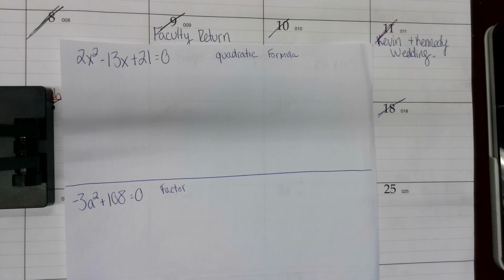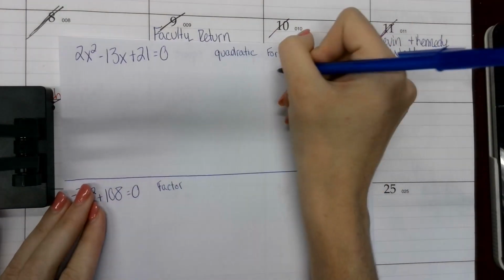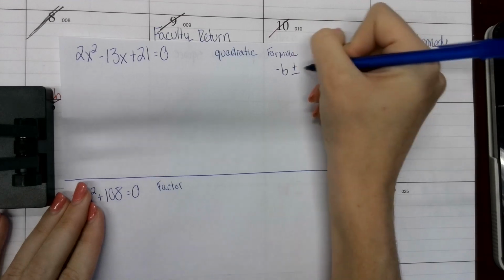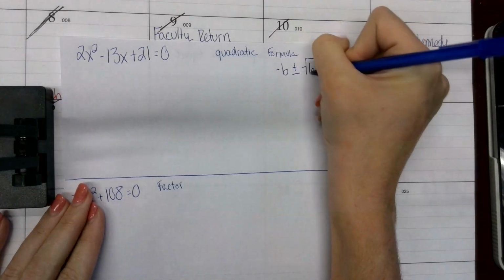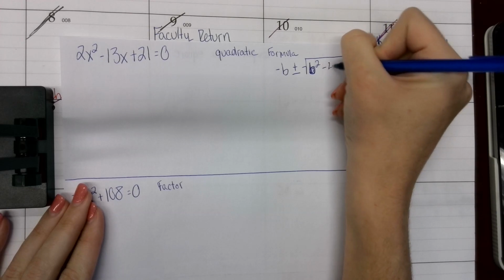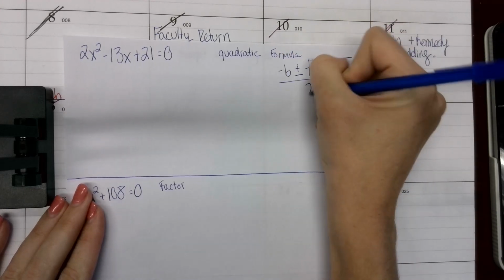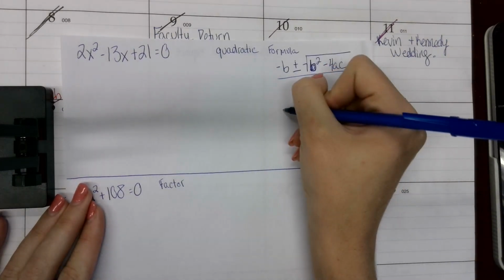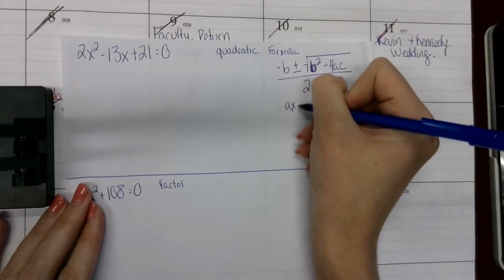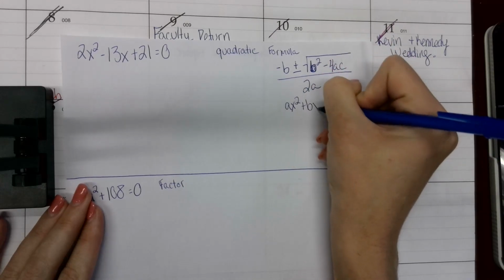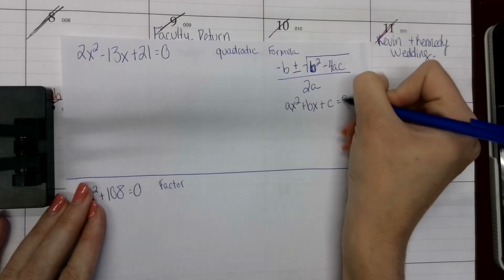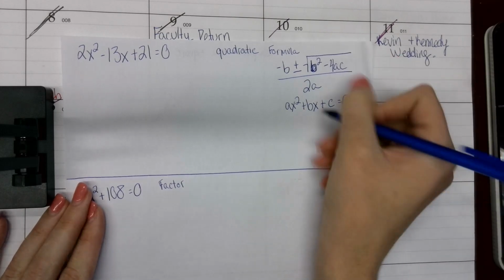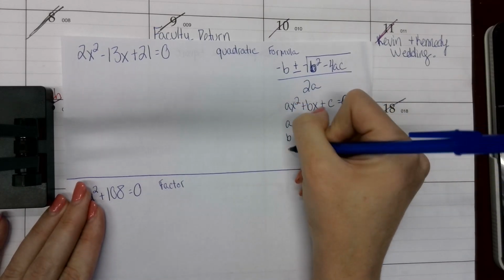Okay, last couple examples on 1.2. So on this one, we're going to use the quadratic formula, which is negative b plus or minus the square root of b squared subtract 4ac all over 2a. Now we need our, I'm going to write this on here too. So a is with x squared, b is with x, c is our constant, and it always has to be equal to 0. Now I want to identify my a, b, and c.